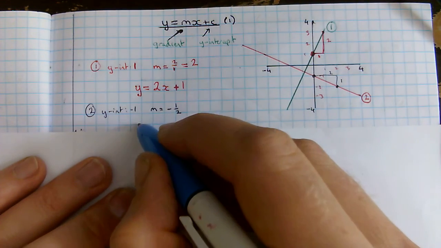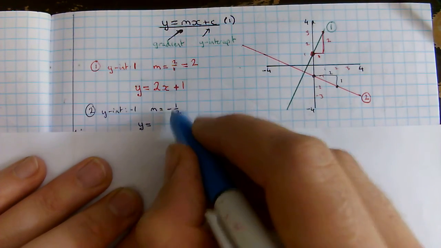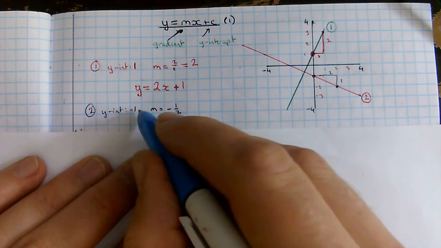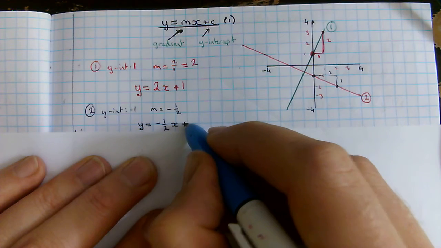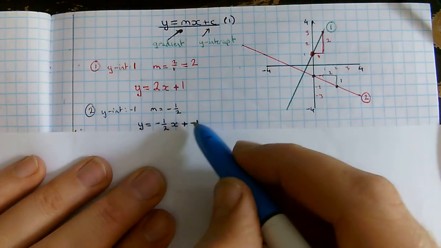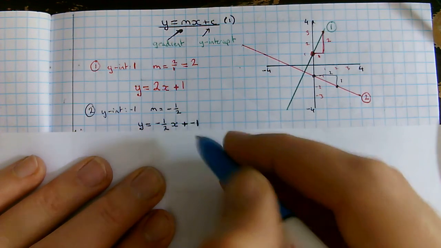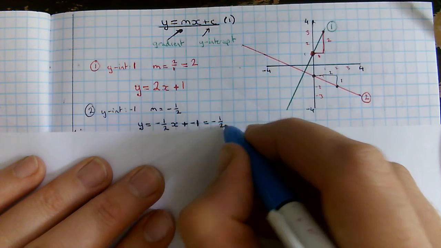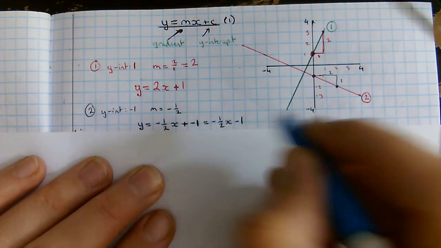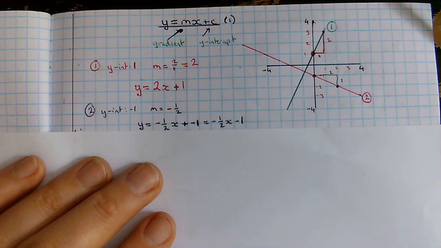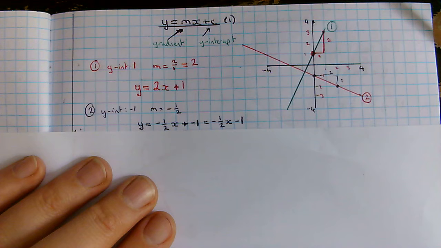So my equation: y equals the gradient times x, negative a half x, plus minus 1. If we're being really clever here, we're going to get rid of those two signs. We can replace the plus minus just with a minus. So it's y equals negative a half x, take away 1. Okay, copy that down, make sure you understand what we've done there, and then when you're ready, we're going to go on to some questions for you to do yourself.